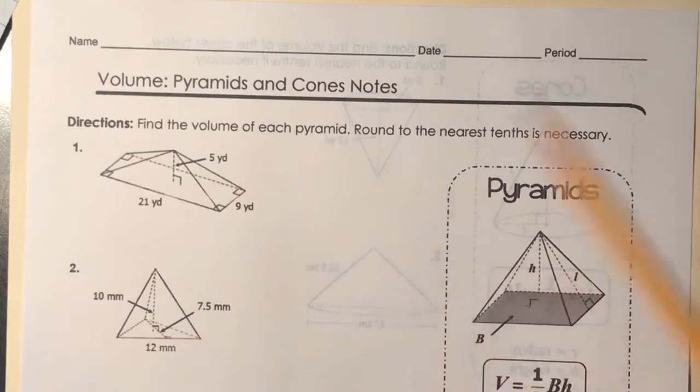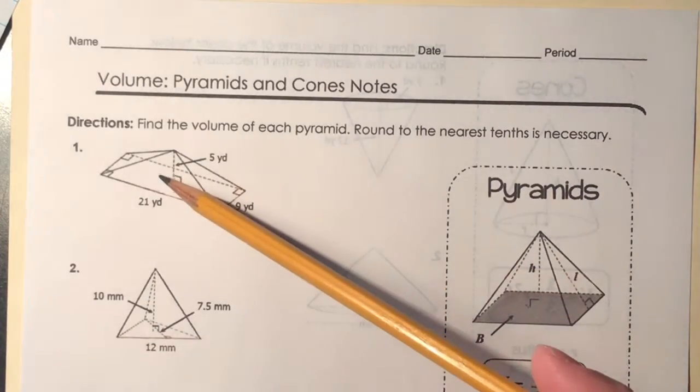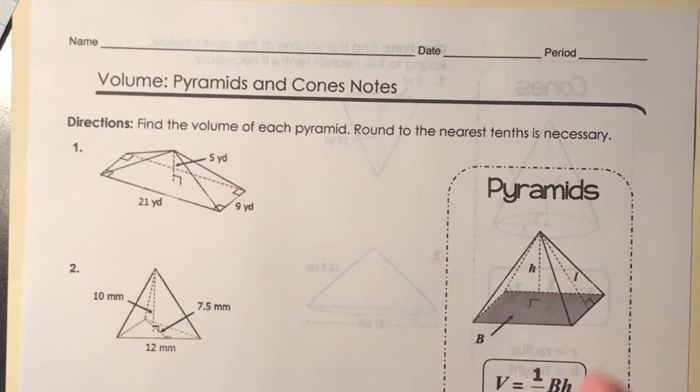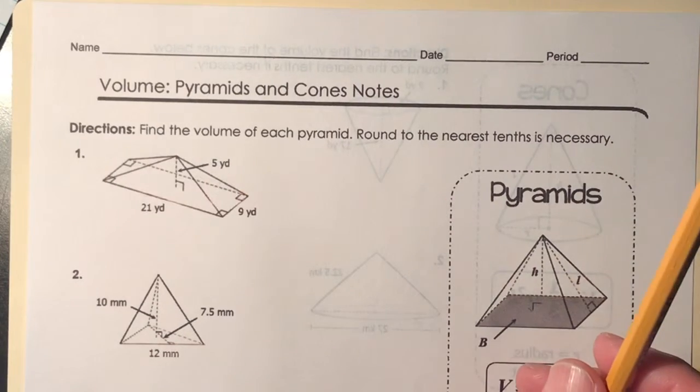For example, here we would find the area of the rectangle, so 21 times 9, and then we do times 5 and divide by 3, and that would be it.